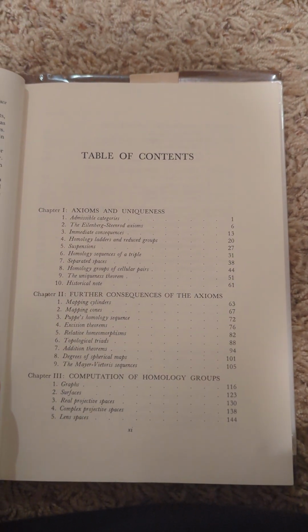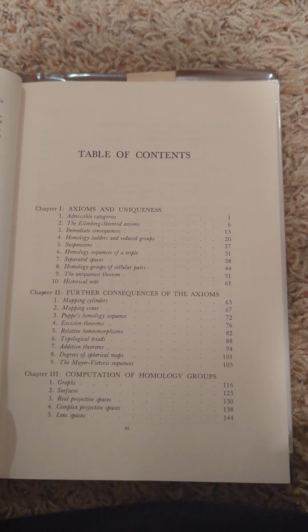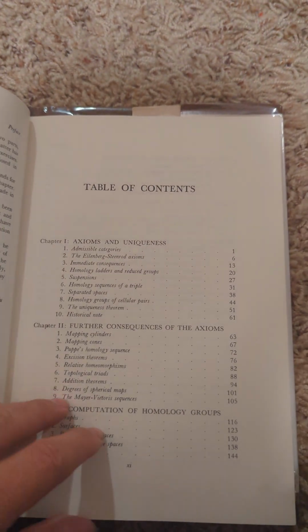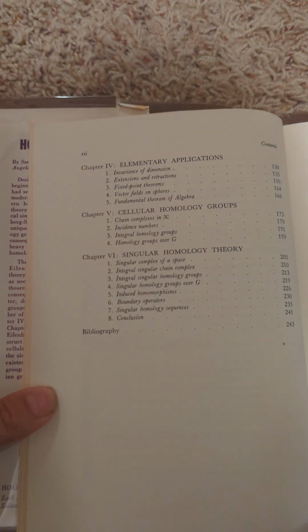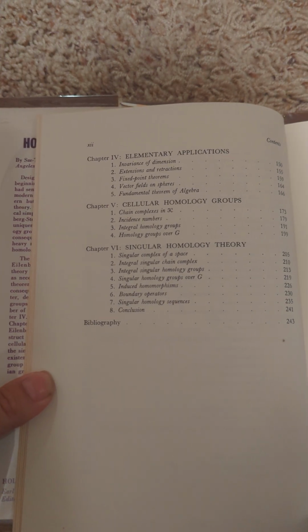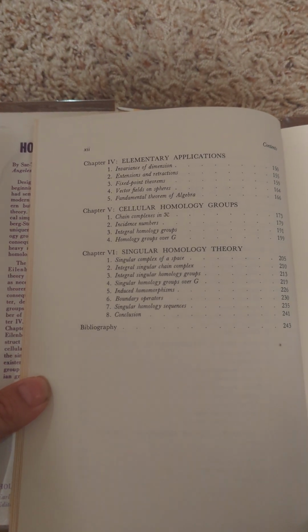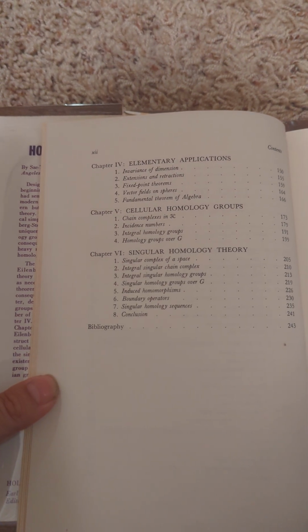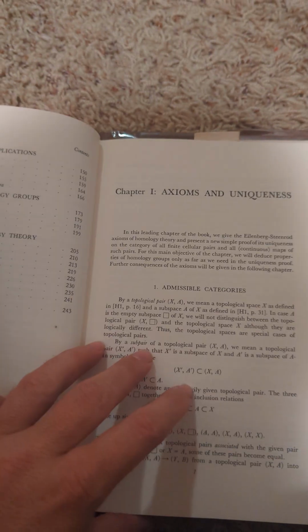Chapter 1, axioms and uniqueness. Chapter 2, further consequences of the axioms. Chapter 3, computation of homology groups. Chapter 4, elementary applications. Chapter 5, cellular homology groups. Chapter 6, singular homology theory. So this book I read in its entirety.